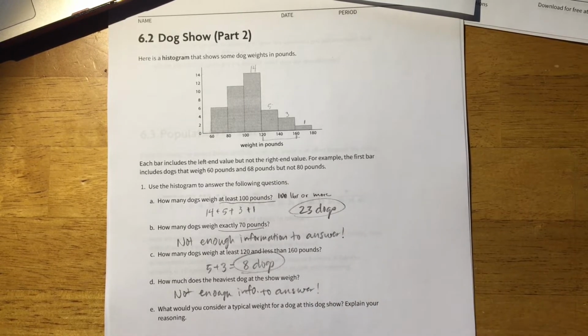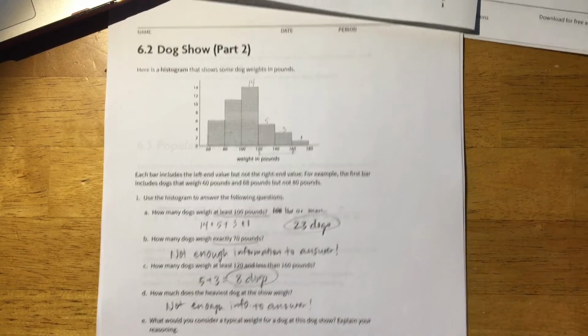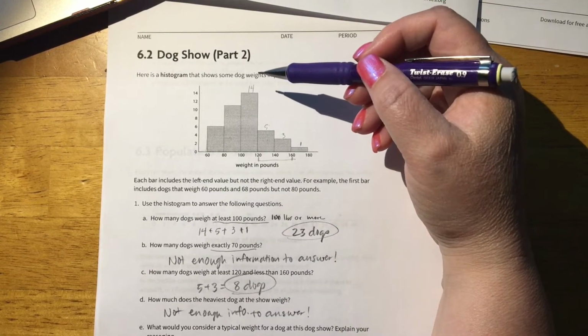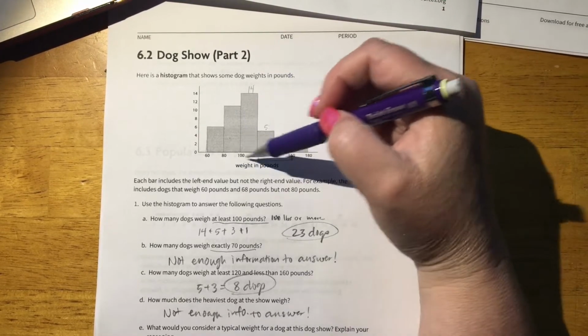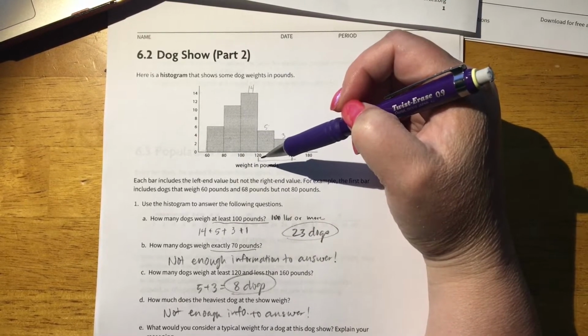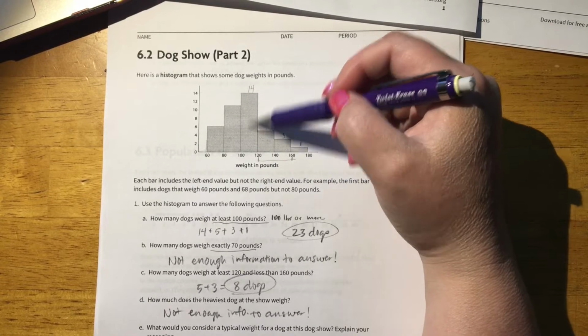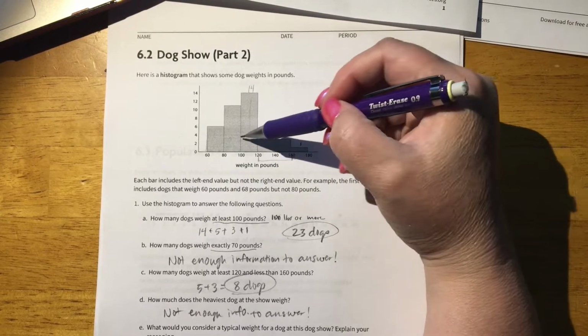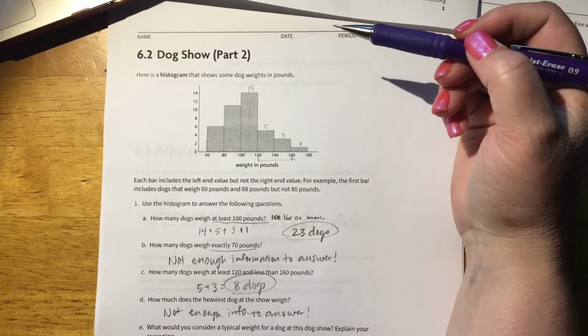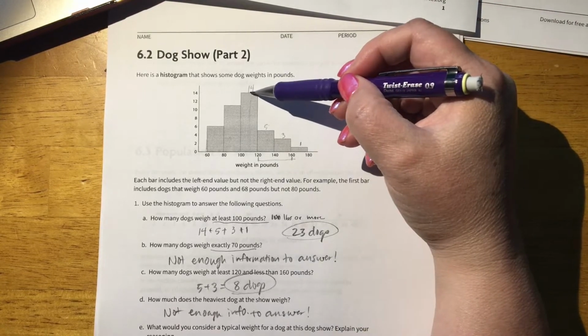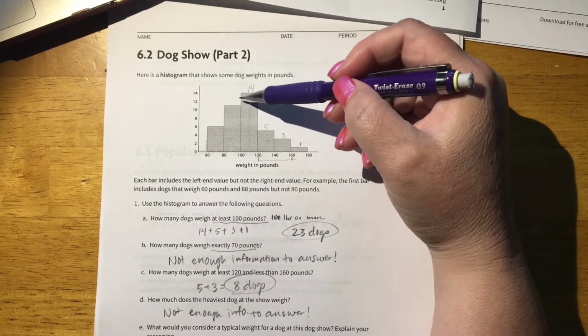Okay, part E. What would you consider a typical weight for a dog at this dog show? Okay, so again, we're looking for center, right? Now, because these are ranges, we can't say one number, can we? But I think it's pretty fair to say between 100 and 120 pounds. Because not only is that our peak, but it is the center of our data.